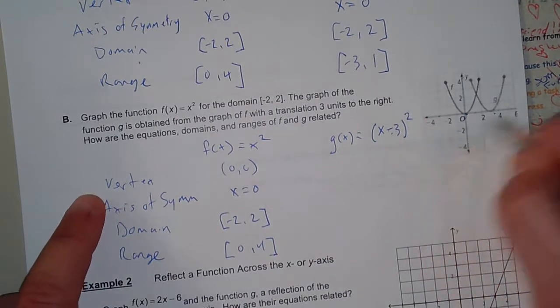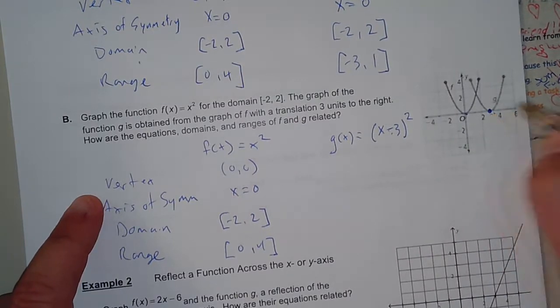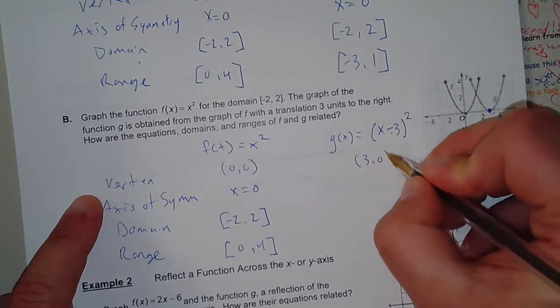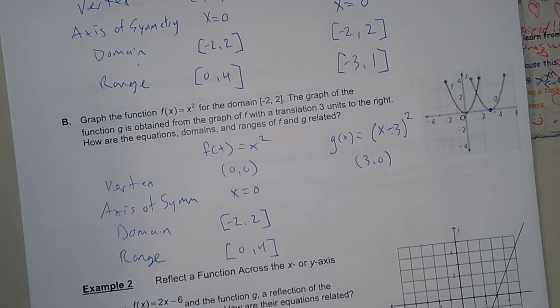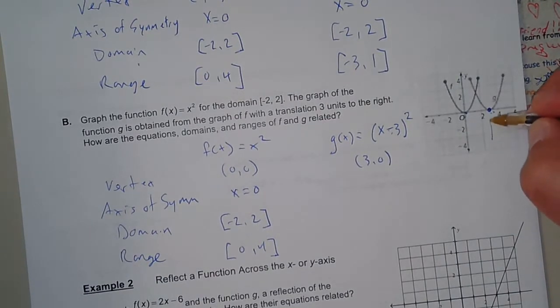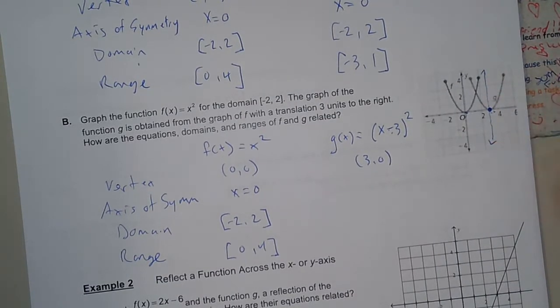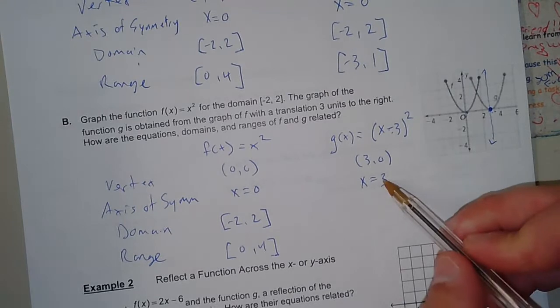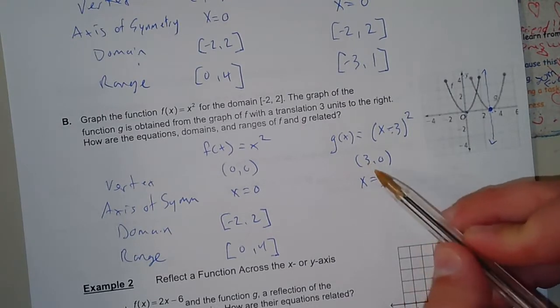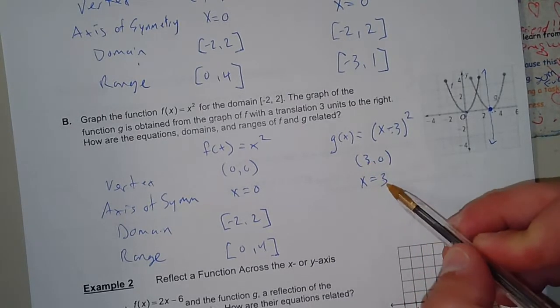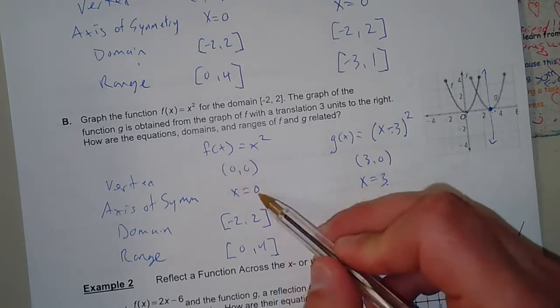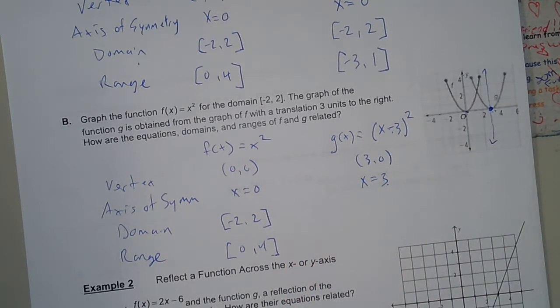So, okay, what's its vertex? So new vertex is at 3, 0. What's the axis of symmetry? Again, that's the line that splits it down the center. It's no longer at 0. Now it's x equals 3. It's actually always just equal to whatever the x coordinate of the vertex was. So because the x coordinate was 3, it's going to be x equals 3. When it was 0, it was x equals 0. So it's a really easy way to identify your axis of symmetry.